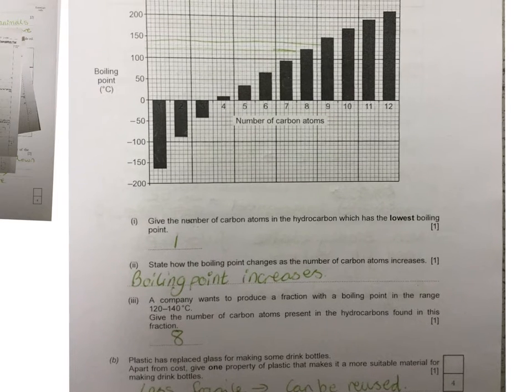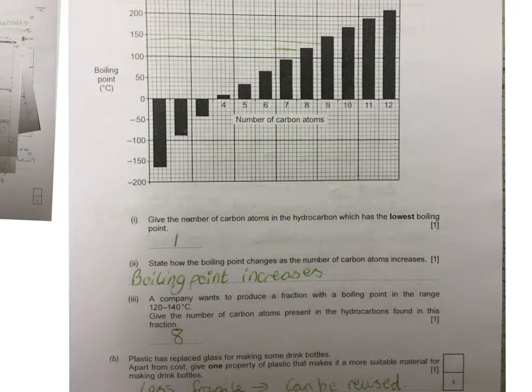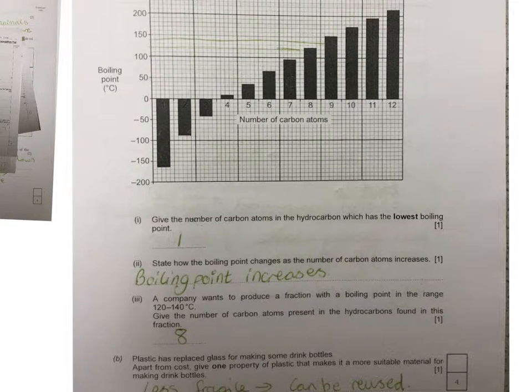A company wants to produce a fraction with a boiling point range between 120 and 140. Give the number of carbon atoms present in the hydrocarbons found in this fraction. So as you can see here, I've drawn some lines between 120 and 140, and the biggest range there would be 8 carbon atoms.